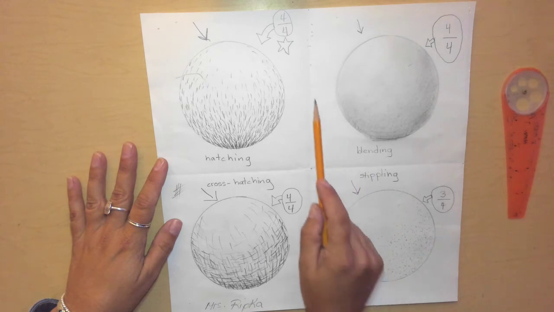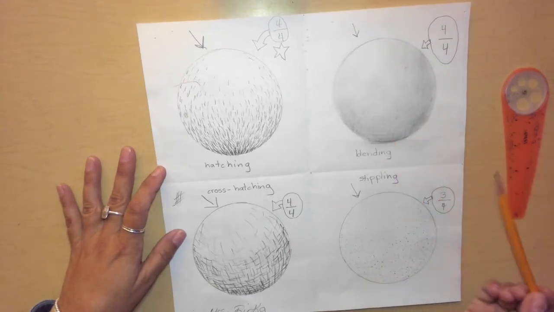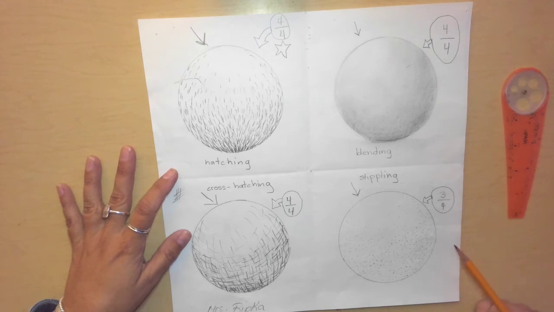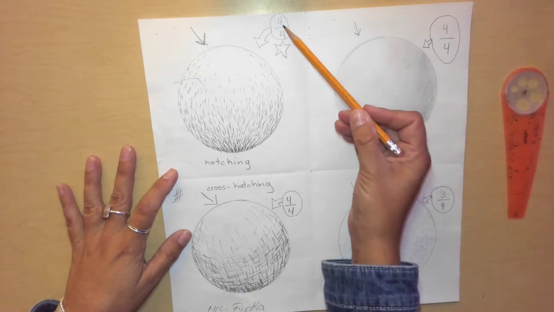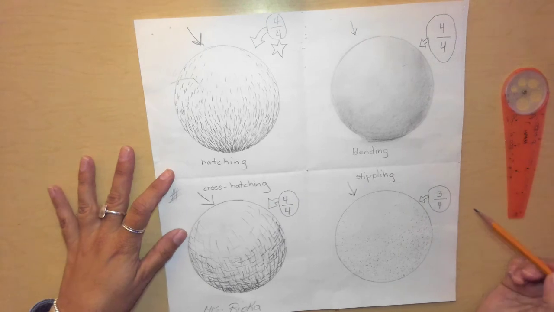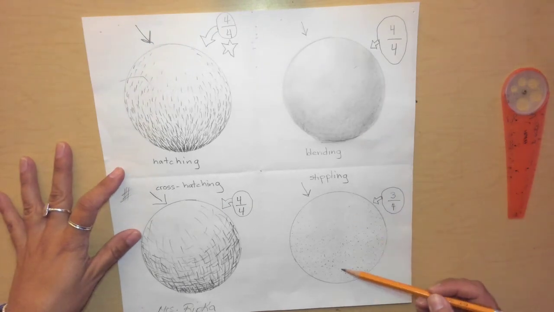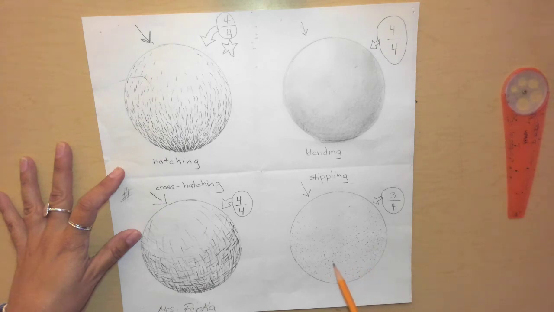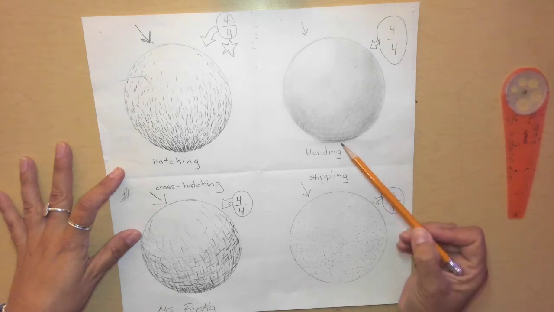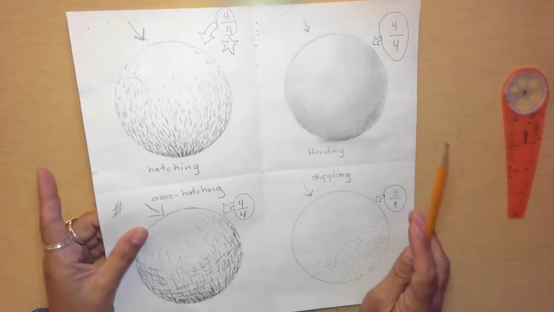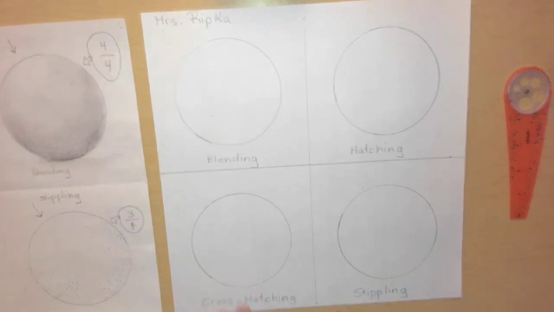As you can see, what I have done is I have actually had students' classes look at each one of these and decide whether it'd be a 4 out of 4 or this one would be a 3 out of 4. They said they could see it get more dense, but it wasn't getting dense enough in this area to really create the illusion that there is a shadow and make it look real. So that's what we'll be working on today. Let's get our paper set up.